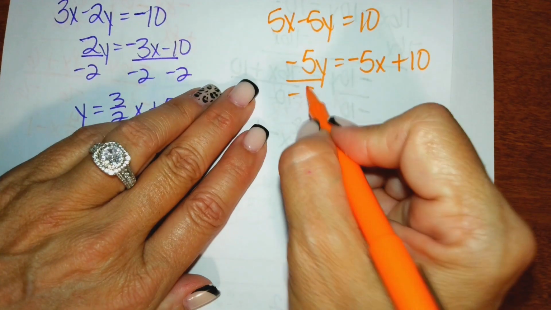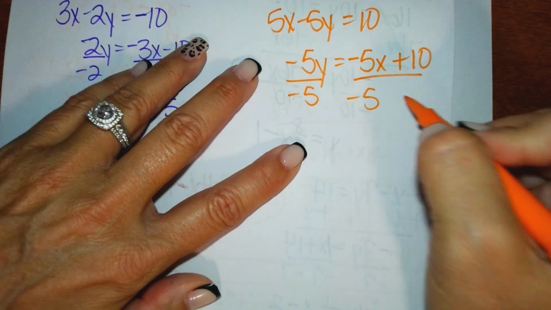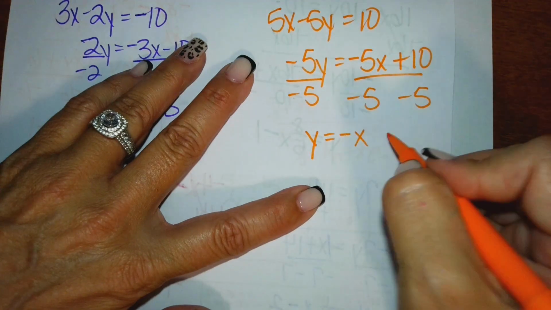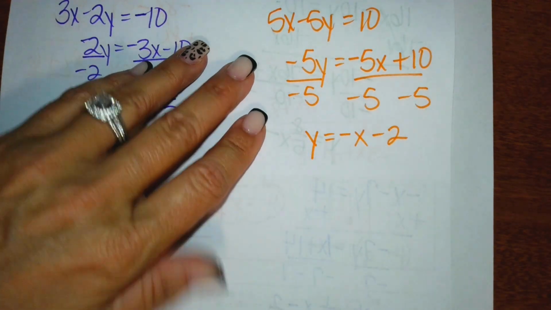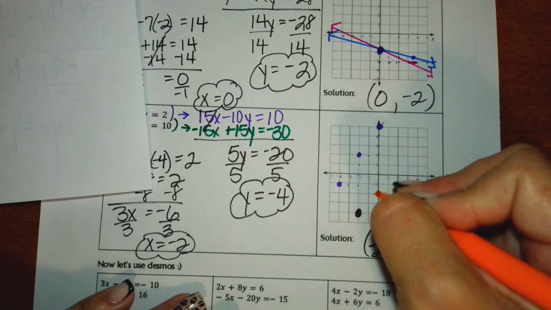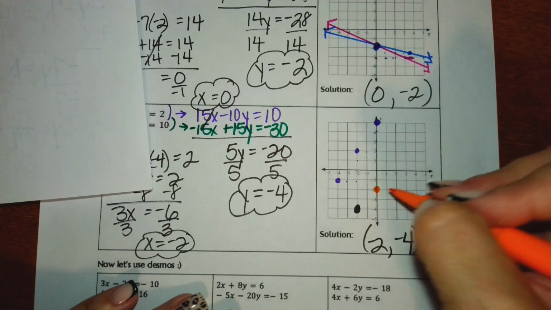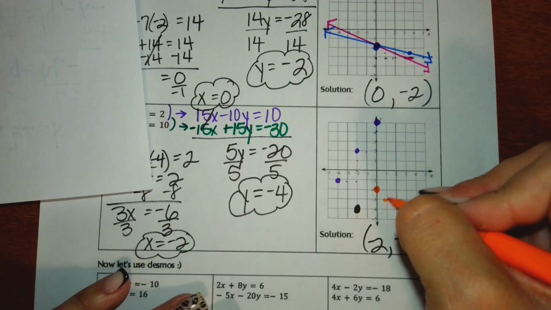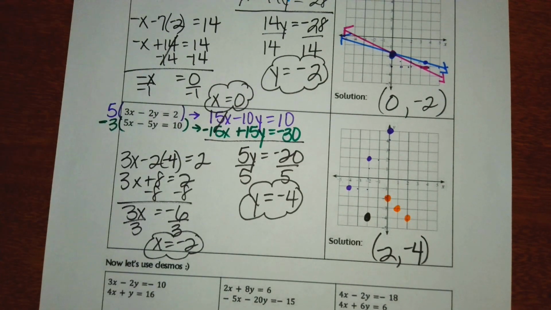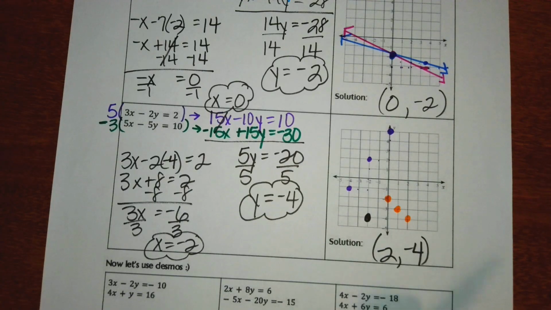Divide everything by -5, and I get y equals -1x minus 2. So let's go plot this orange one. It goes through -2, and it has a slope of -1, +1, -1, +1. So this one doesn't seem to go through the point (-2, -4) either. I feel like something's wrong with our equations here.